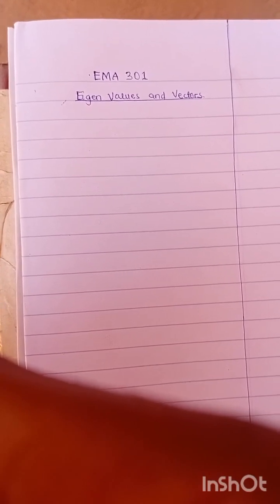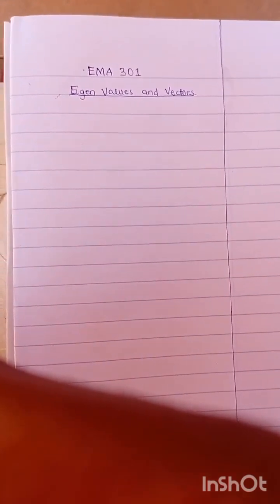Good afternoon, everyone. Today we'll be talking about eigenvalues and eigenvectors, and we'll be dealing with that under the course code EMA 301. EMA 301 is a course offered to engineering students at 300 level, or their third year in the university. It is just a course code for engineering mathematics.